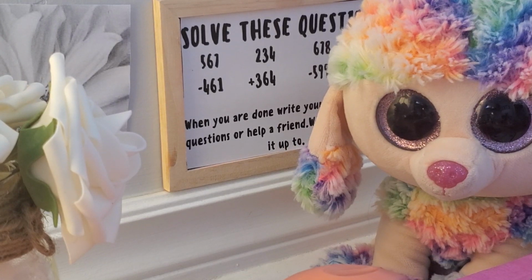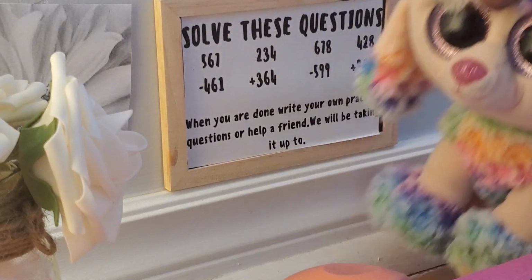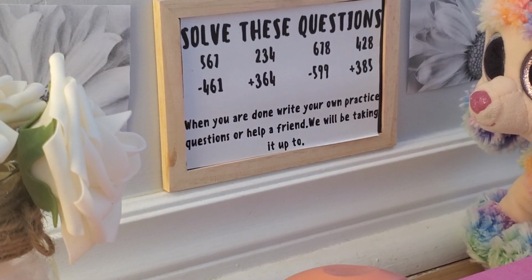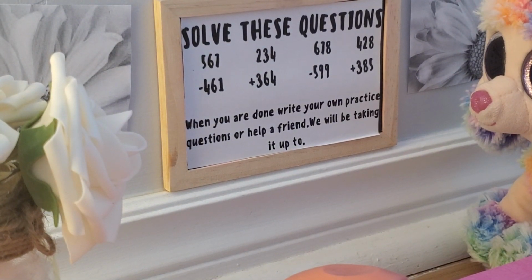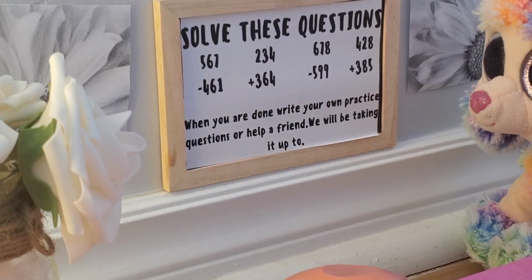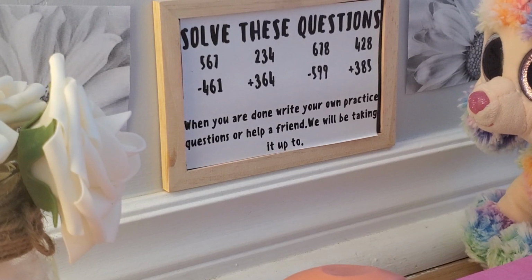Alright guys, this is actually your work, but since we ran out of time with the lessons, you're going to have to do these for homework. Basically, the instructions were, when you're done, write your own practice questions or help a friend. We'll be taking this up tomorrow, and you're going to do this at home for homework.